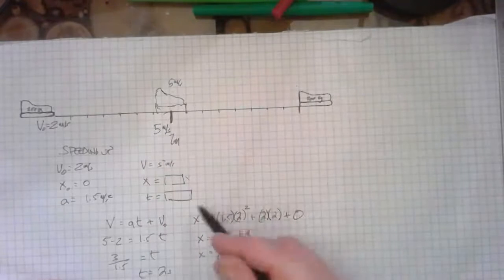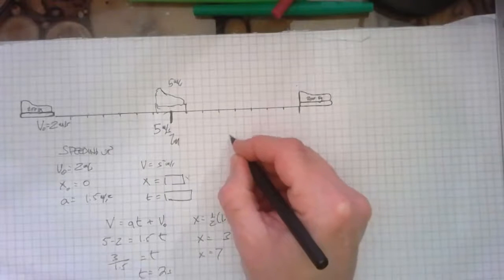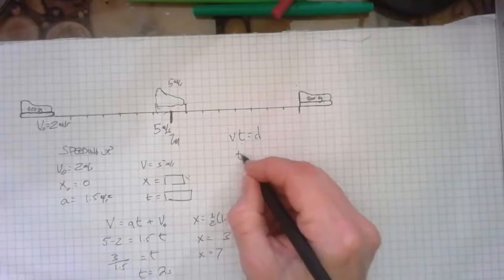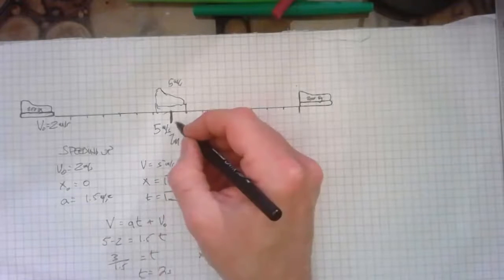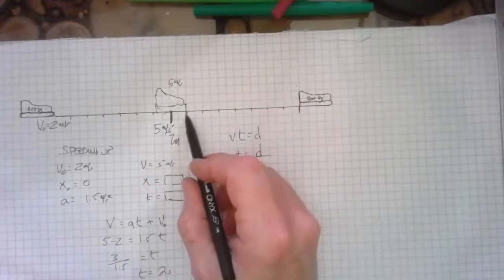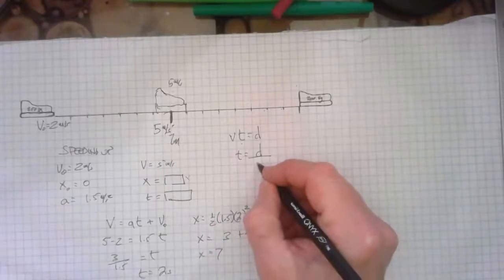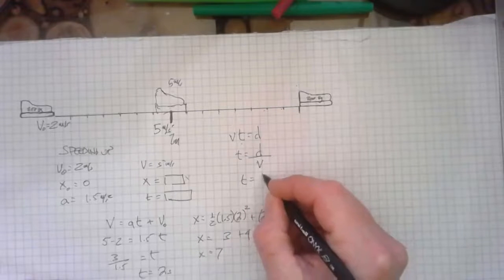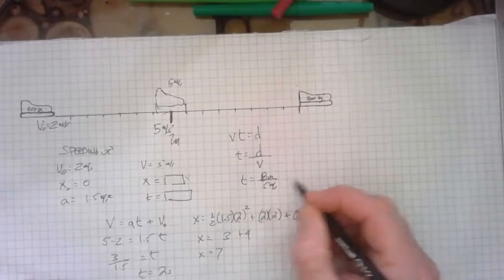So we don't have a lot of kinematics here. We have straightforward constant velocity. Rate times time equals distance. In this case, we're looking for time. So the time is going to be the distance traveled. So let's see, this was 7 meters. So he's got 1, 2, 3, 4, 5, 6, 7, 8 to go. Divided by the speed, which is the 5 meters per second. So time is going to take 8 meters divided by 5 meters per second.